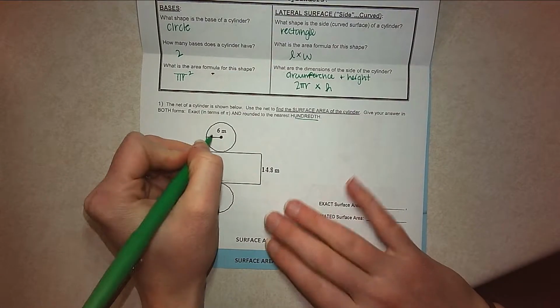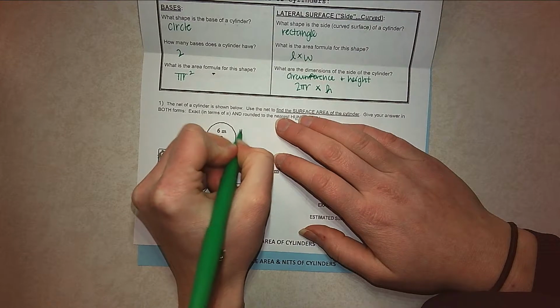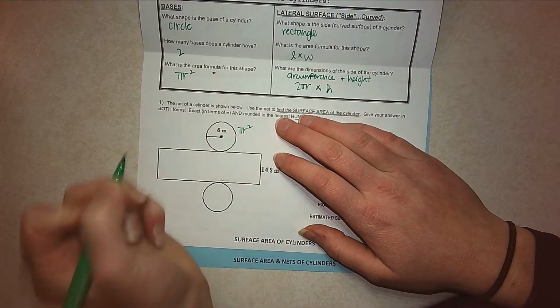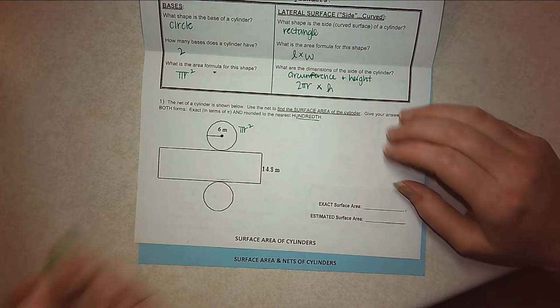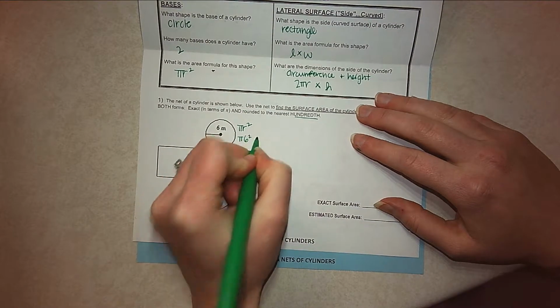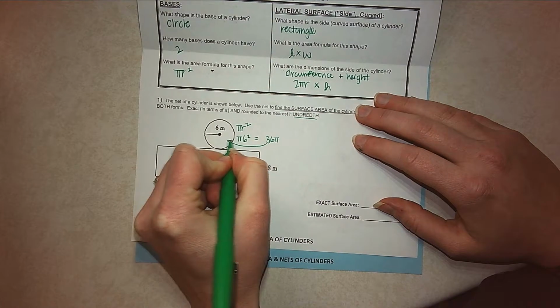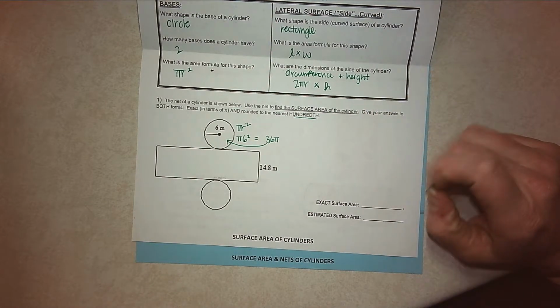So this first one, we've got a circle. We know the area of a circle is pi r squared. In this case, the radius is 6. So pi times 6 squared is equal to 36 pi. That's the area for this circle right here.